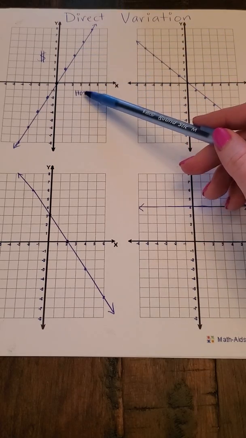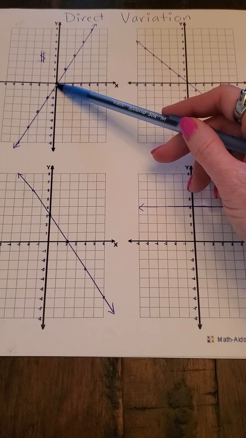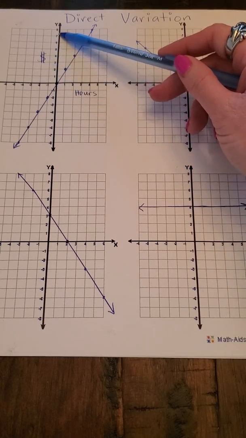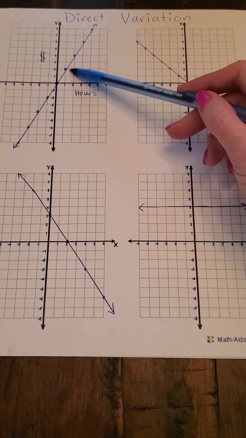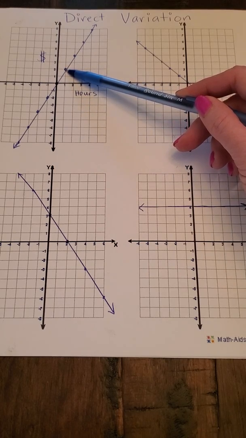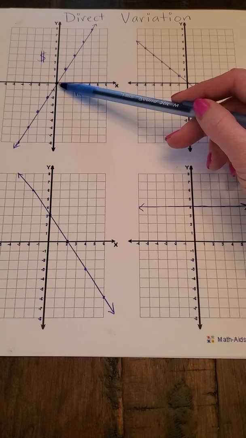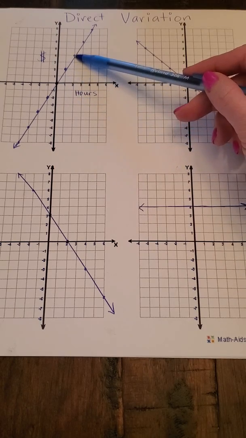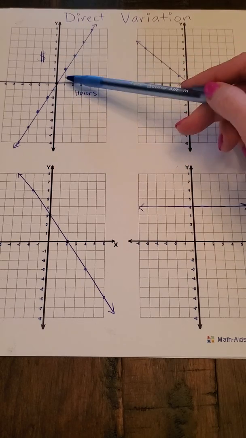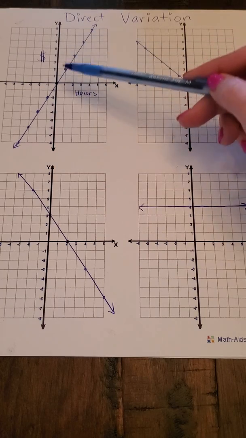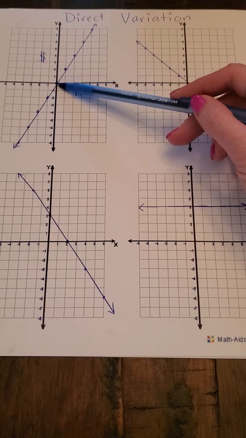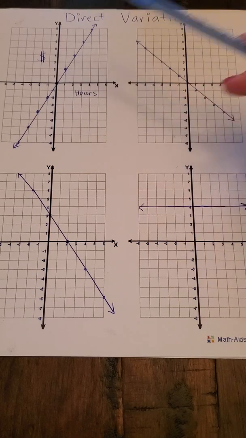And let's pretend that if this was hours, at 0 hours, I would make 0 money. Because you go way down here, it's there. At 1 hour, I would make $2. Probably need a new job, but that's what this graph means. At 2 hours, I would make $4 right there. And at 3 hours, I would make $6. But the most important thing is at 0, I would make 0. So that means it's a direct variation.